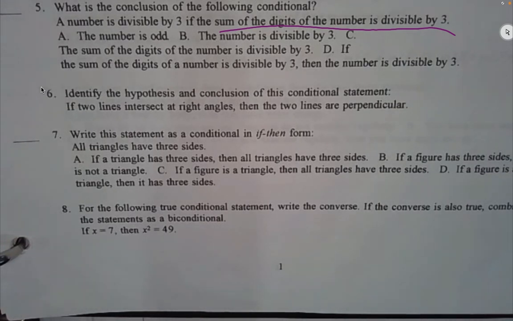The conclusion is that then the number is divisible by 3. Like if you did 12, what's 1 plus 2? 3, so it's divisible by 3. That first part is not really saying the same thing. That one's talking about the sum. So your answer on that one is B.